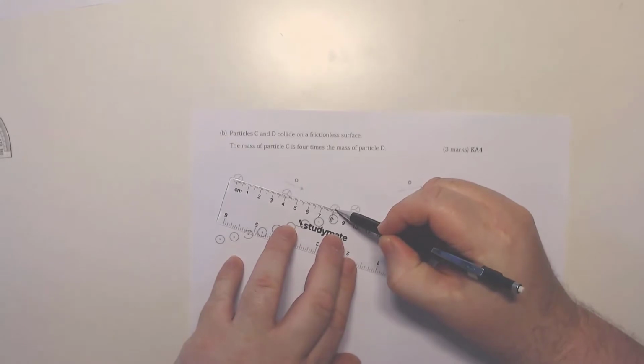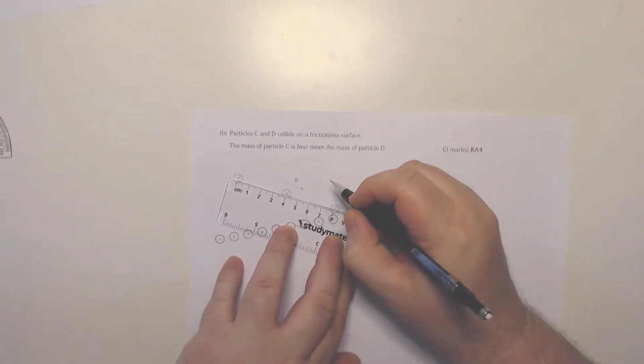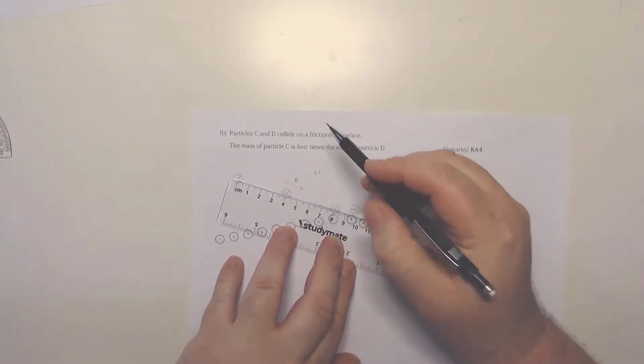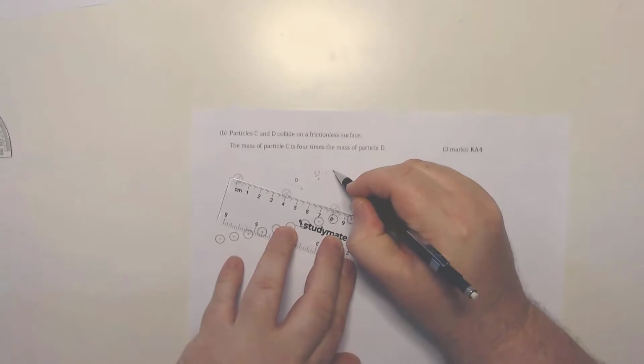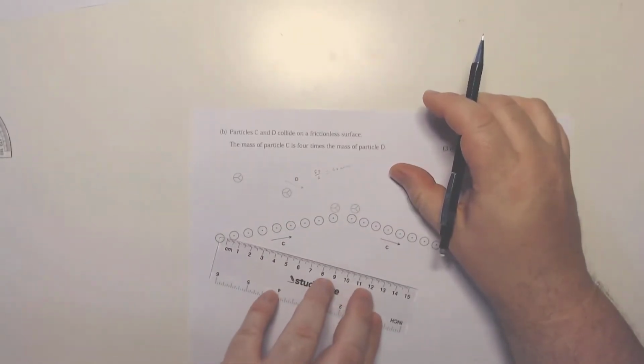So I'm going to measure the distance there, and it actually comes out to 80 millimeters. And that's for 2 divisions. So therefore between each frame there's actually 40 millimeters.